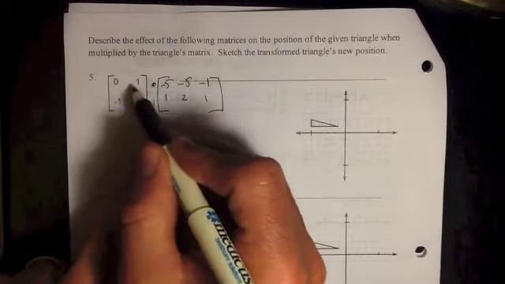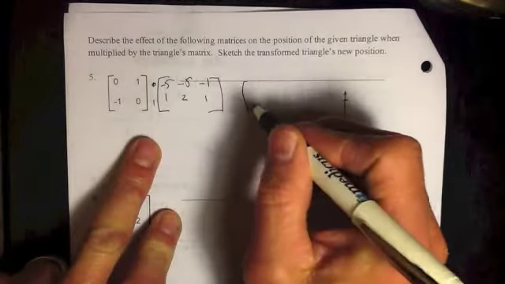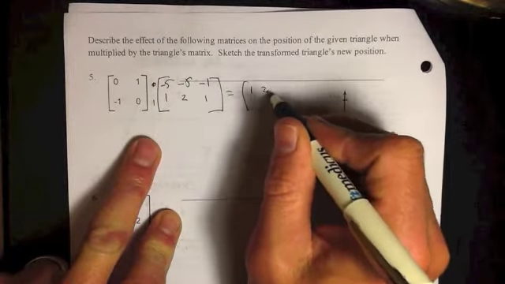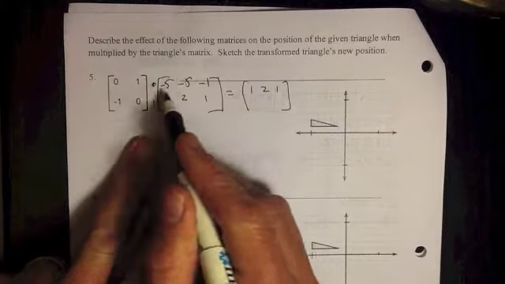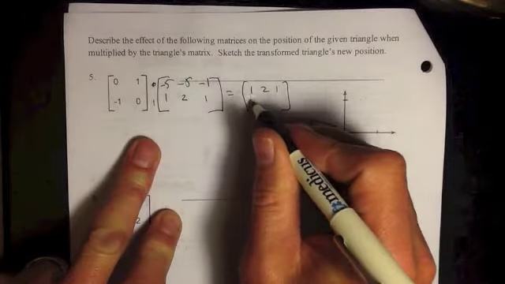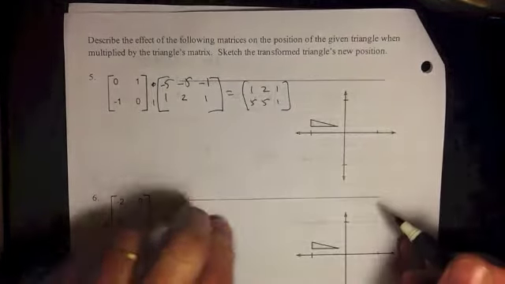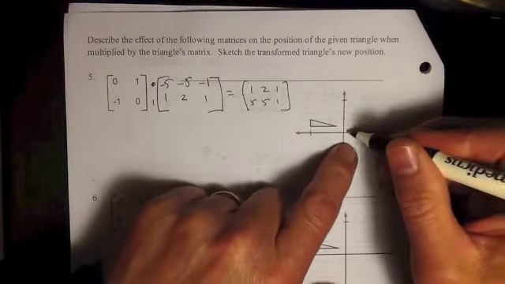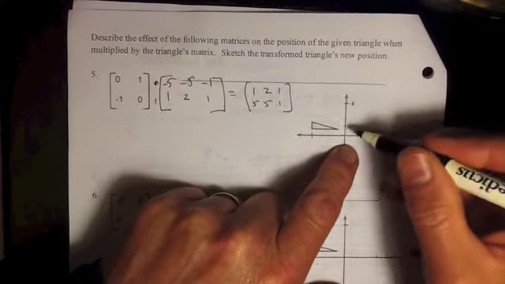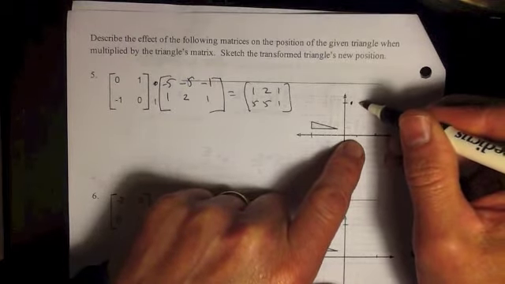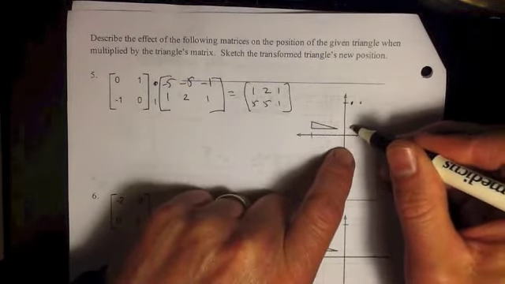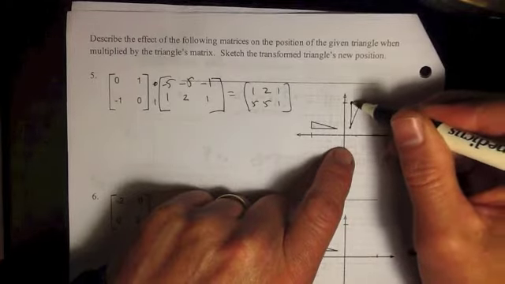But since that's the top, it'll then move it into the top. So it goes 1, 2, 1 in the top. And then the negative copies the top number but switches their sign, so it becomes 5, 5, 1. So if I graph that and I go over 1, up 5, and then over 2, up 5, and then over 1, up 1, you'll see that it's now gone like this.